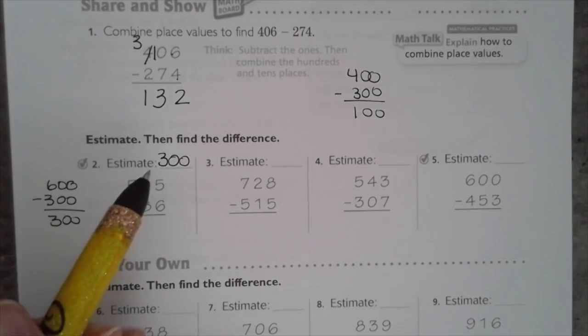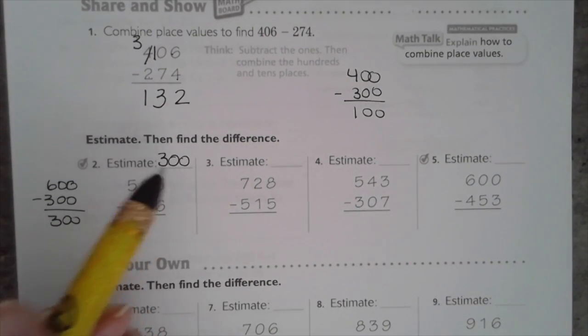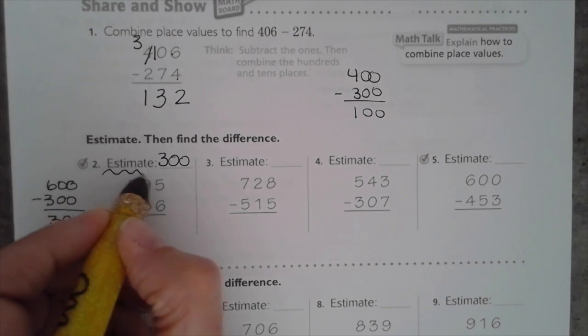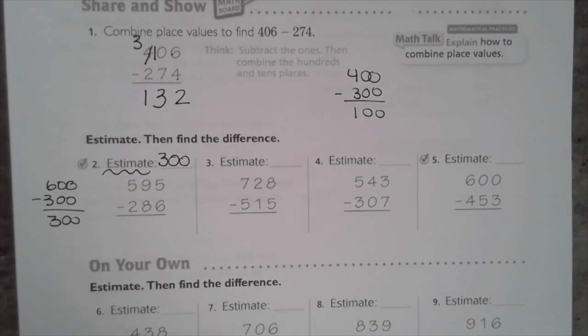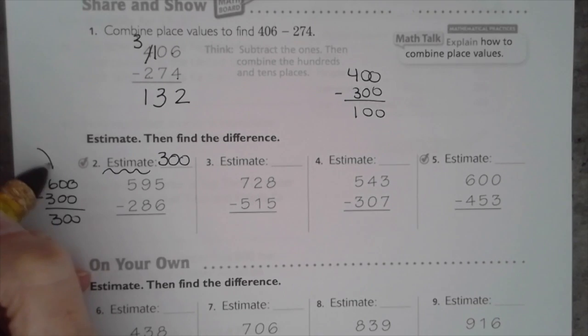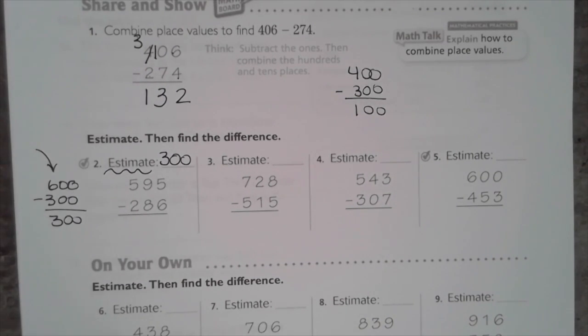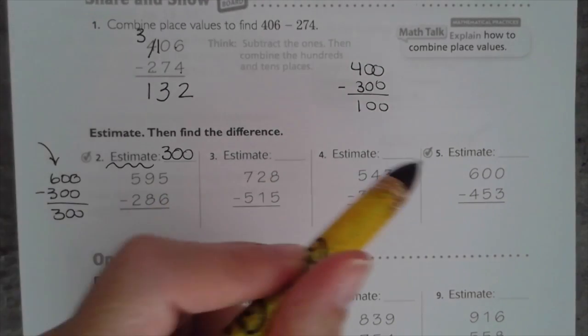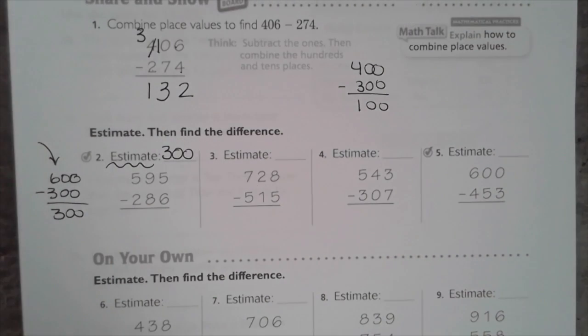Some of you guys are putting your difference up here. This is not your difference. This says estimate. Okay, that's when we round numbers. All of your numbers in your estimate section should have a bunch of zeros after them.